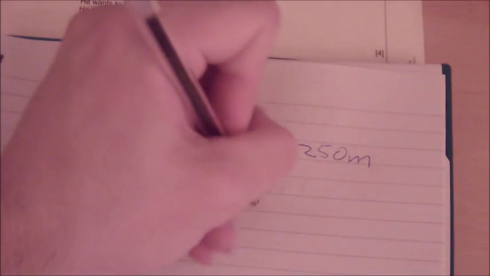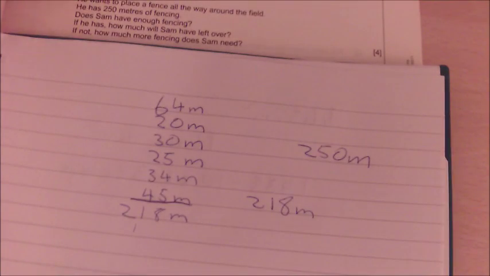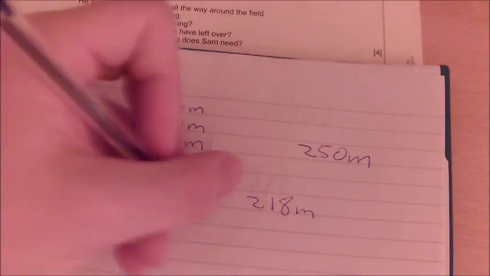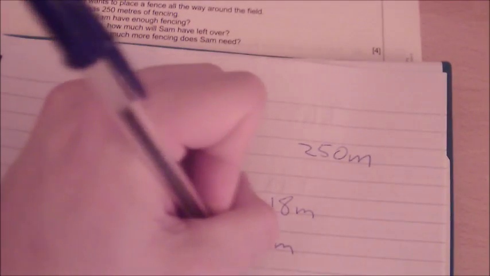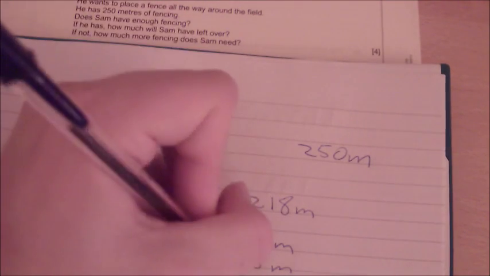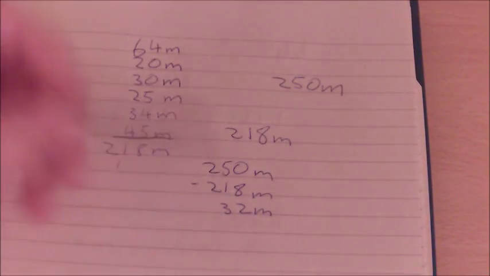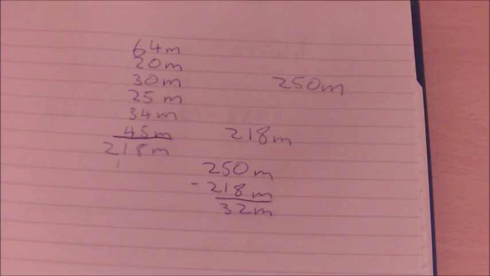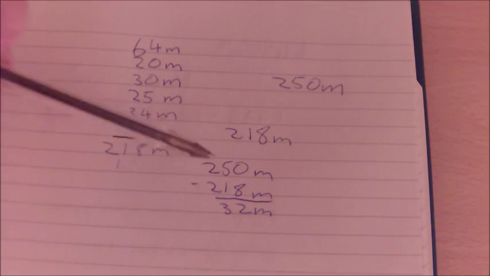So Sam has 218 meters of the field that he has to cover with fence. So he has enough, but by how much? Then we do 250 meters, take away 218 meters, and that's going to leave us with 32 meters. So firstly, Sam does have enough fence, and secondly, Sam has 32 meters left over.